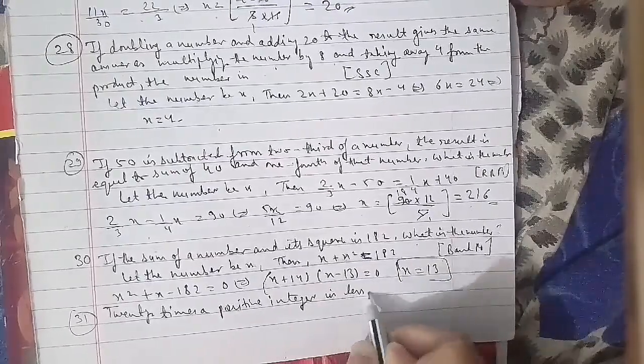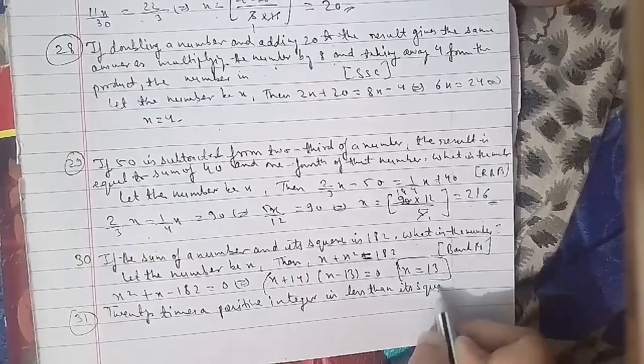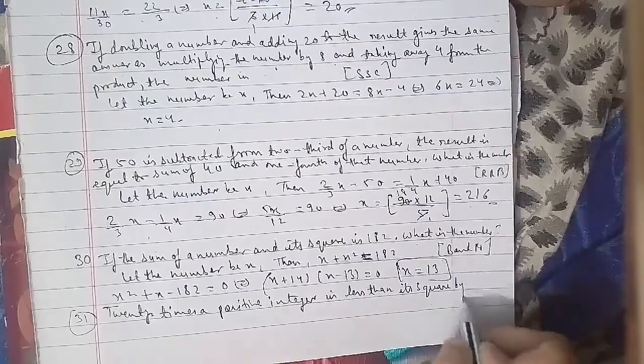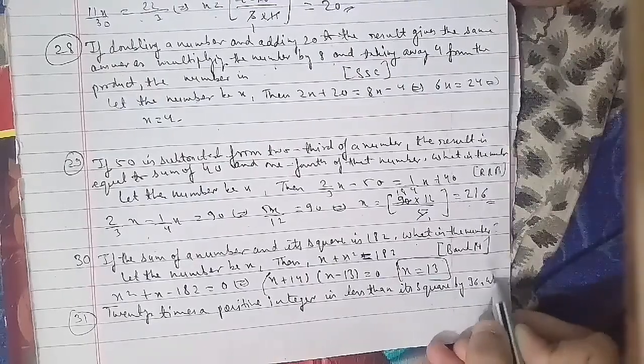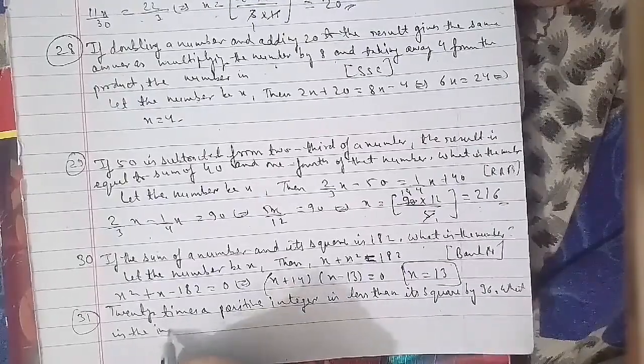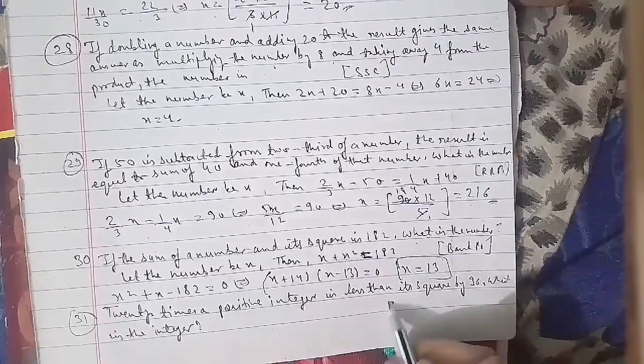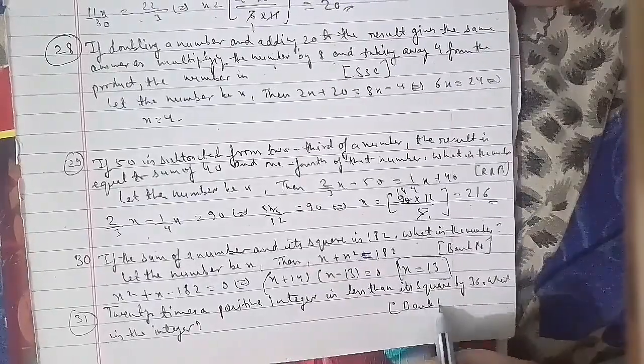As I told you, this is a question which has been asked in your bank PO question paper as well, and that is also an important question paper. The options we have are 20, 24, 30, cannot be determined, and none of these, and we'll have to find that out as well.